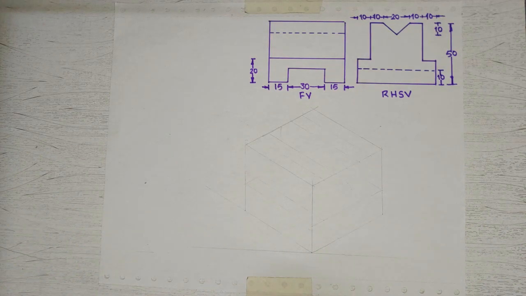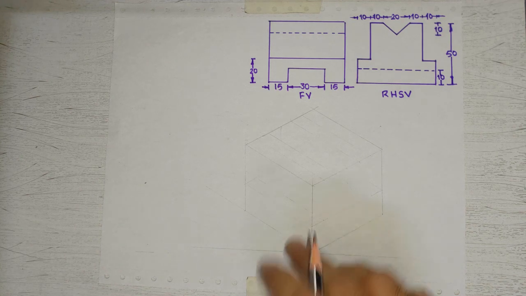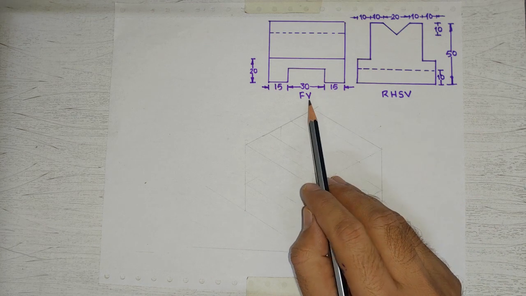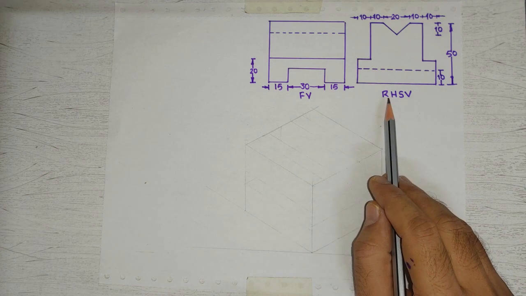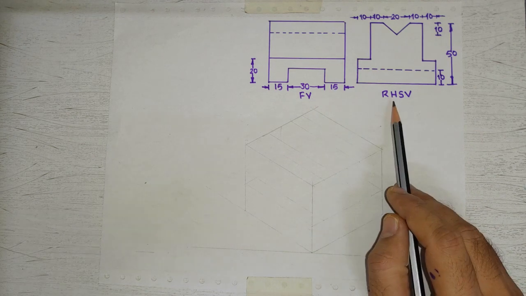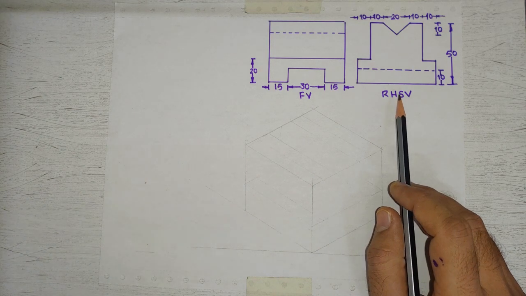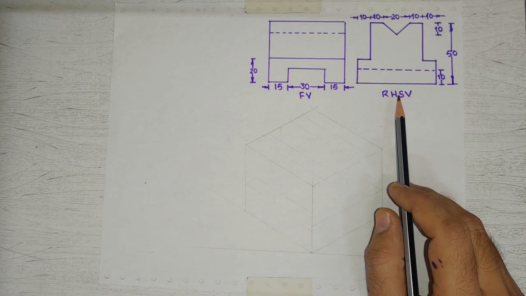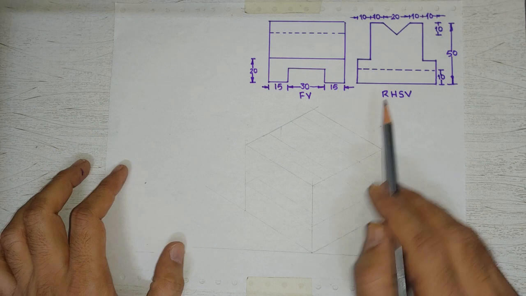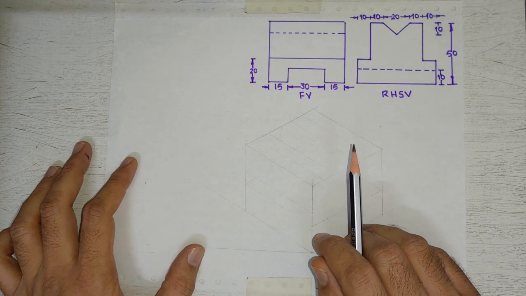Okay, so now let's go to a little bit more complex problem as compared to what we have solved so far. We are required to draw an isometric drawing from these two views. Basically, these two orthographic views are given. This is the front view and this is the right hand side view. And from that information we now have to develop the isometric drawing.